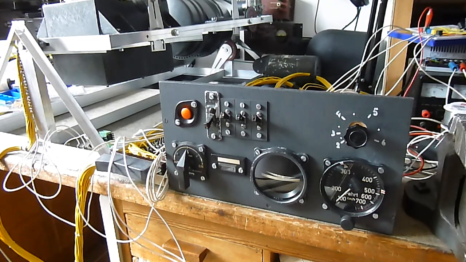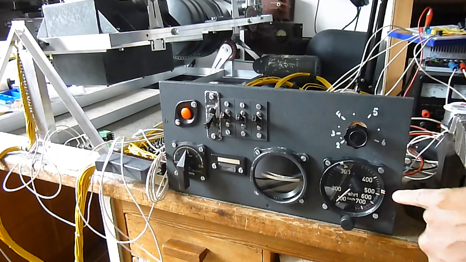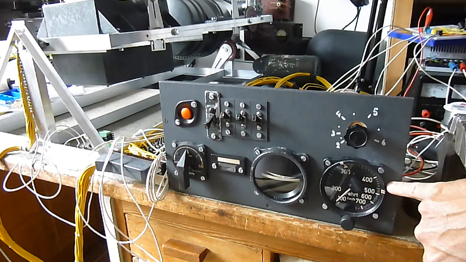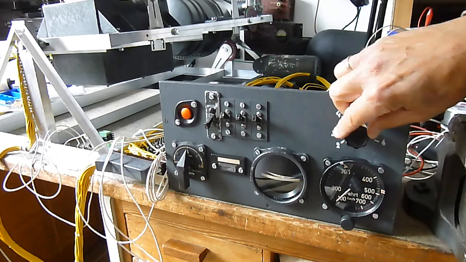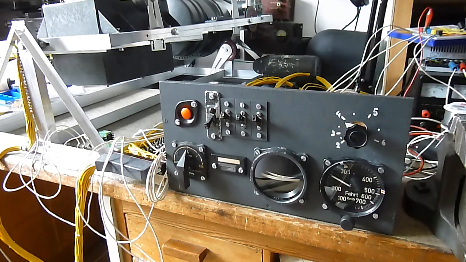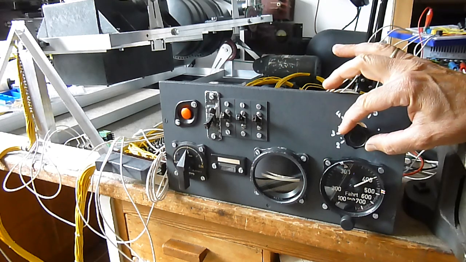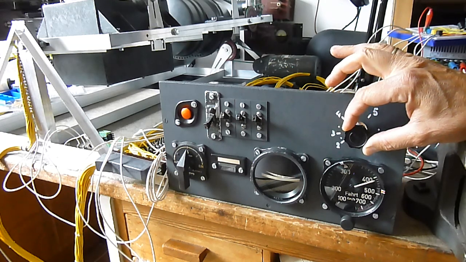Right, I've built a little bit of a speed regulator for the ASI pump. As you can see, it's now indicating just over 100 kilometers an hour, but I can now use this throttle to increase the engine power, and you can see that the speed slowly increases to, in this case, about 400 kilometers an hour. So I can regulate the speed setting with the throttle.